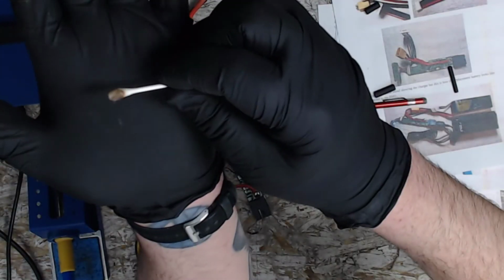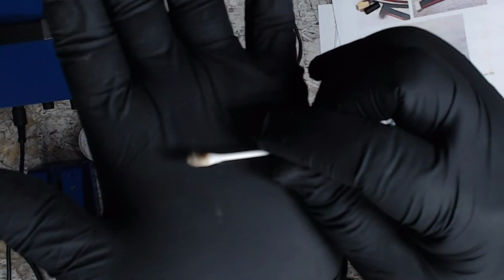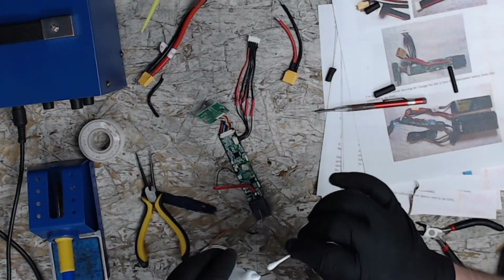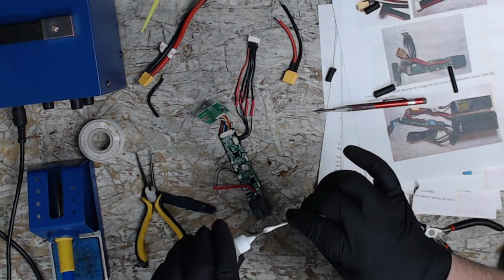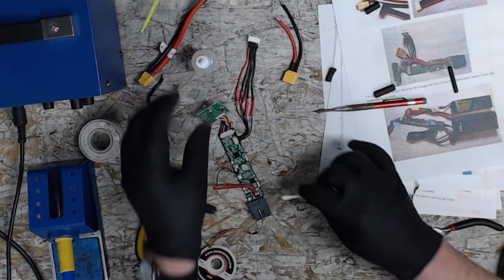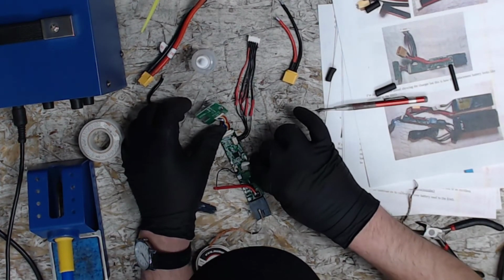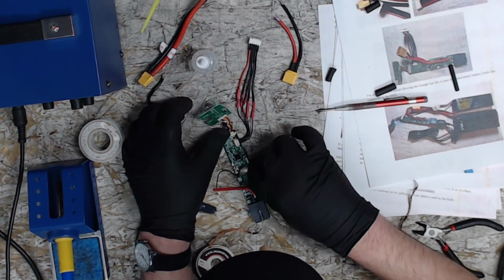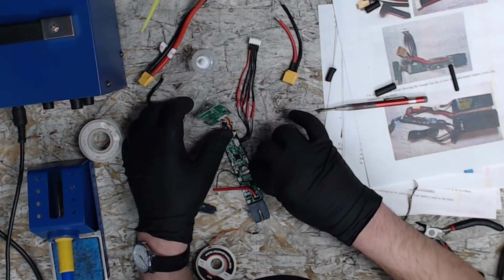Look at that, yum. Leftover flux. Yay. Flux does two things for people that don't know.